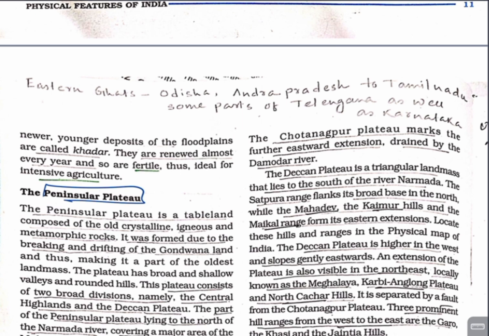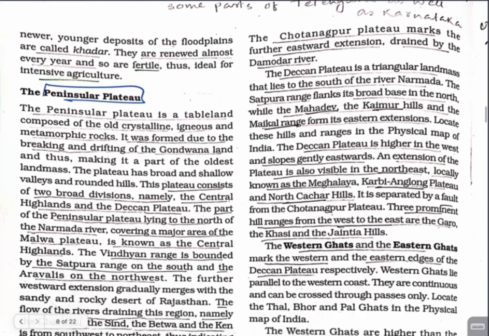Now we talk about peninsular India. The peninsular plateau is a tableland composed of old crystalline, igneous and metamorphic rocks. It was formed due to the breaking and drifting of Gondwana land, making it one of the oldest landmasses.